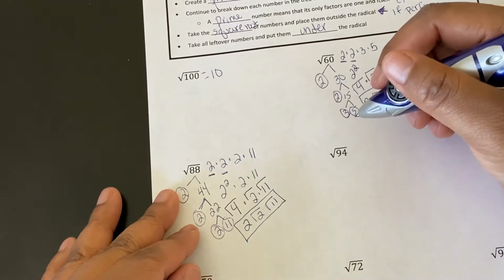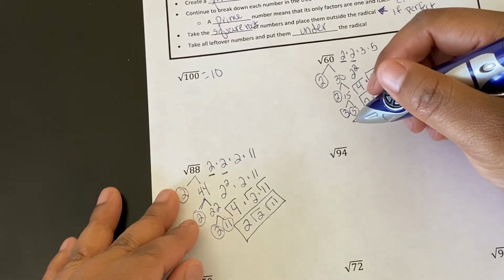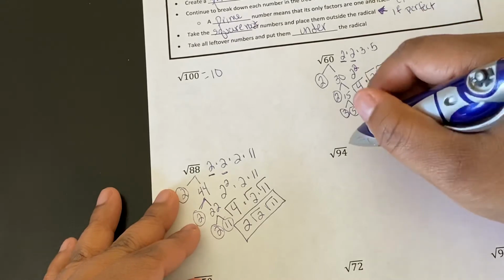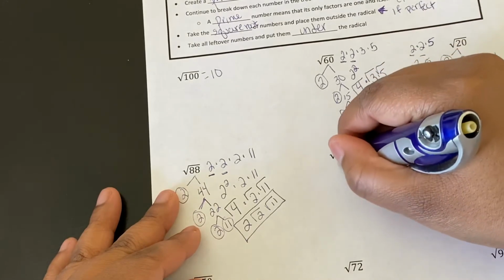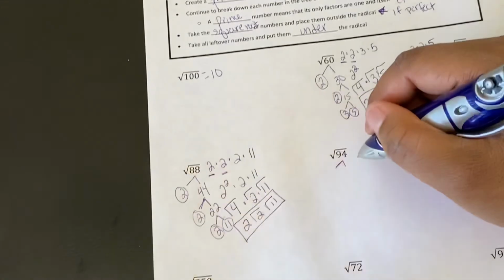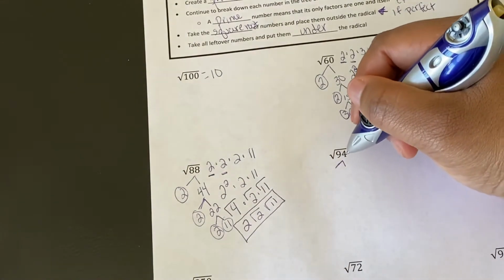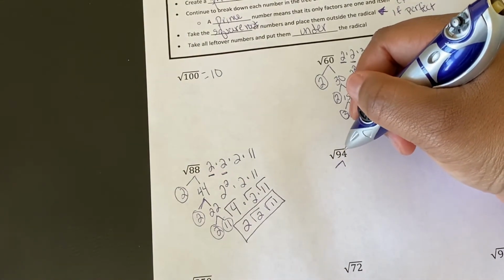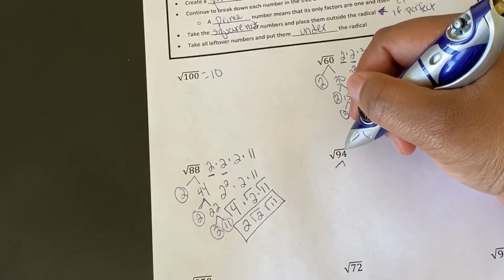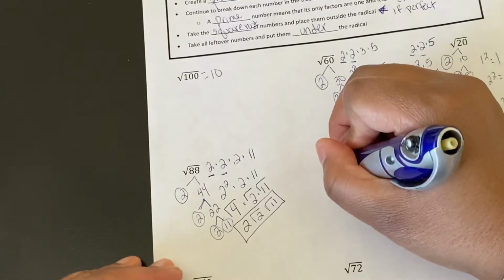94. So we have the square root of 94. Let's start doing that one. So 94, I think we can start with 2. So 94 divided by 2 is 47.